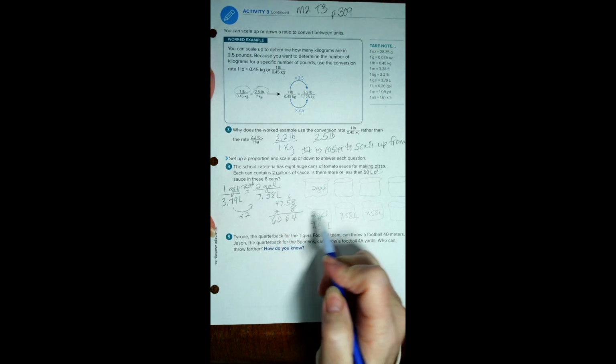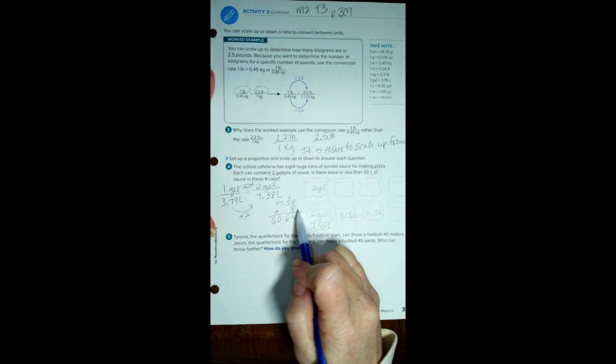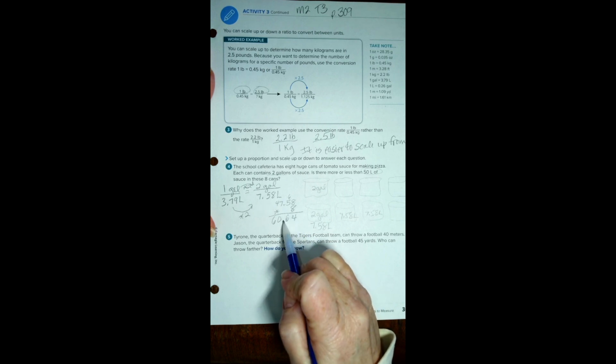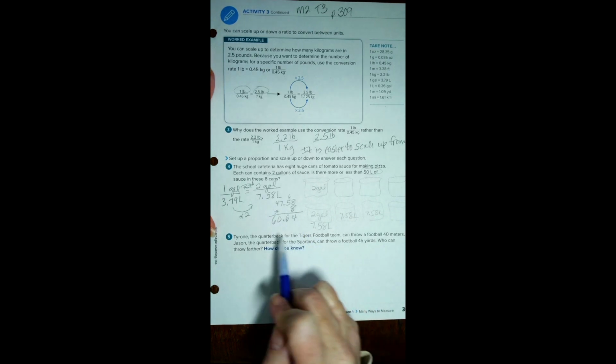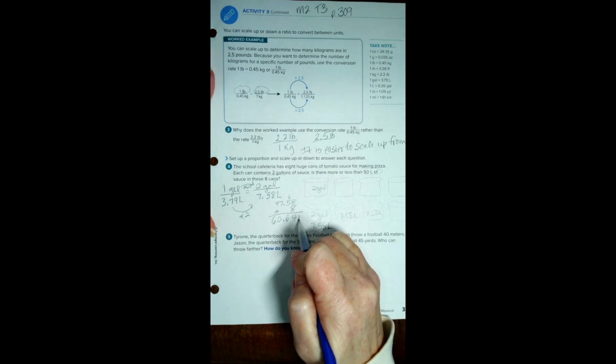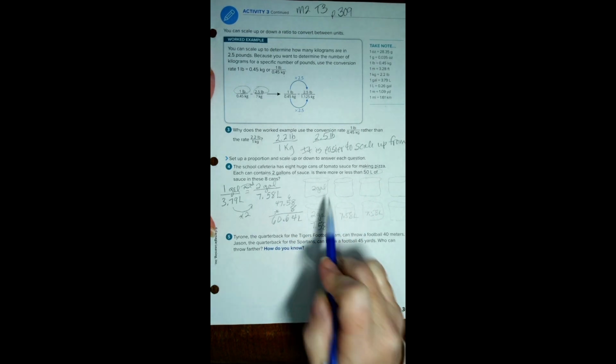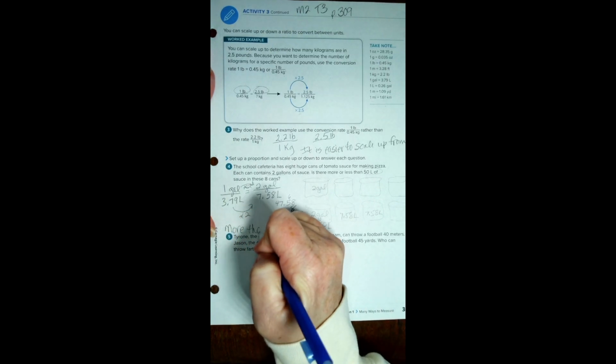There are 2 numbers after the decimal point, so we're in the hundredths place. So the 8 cans have 60.64 liters. Is there more or less than 50 liters in these? There is more than 50 liters.